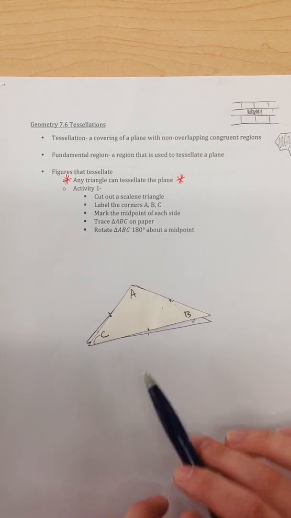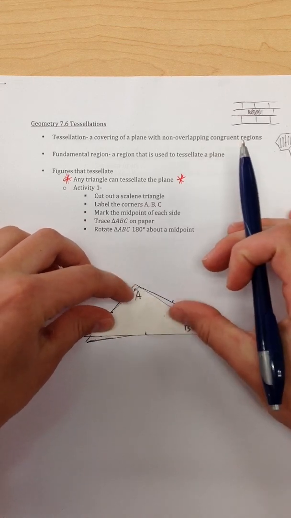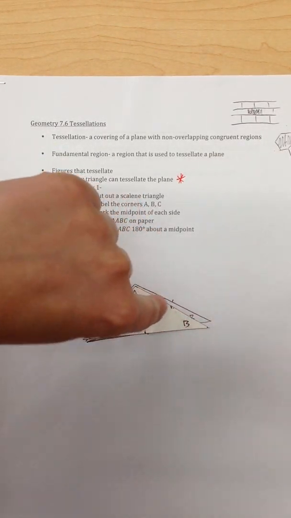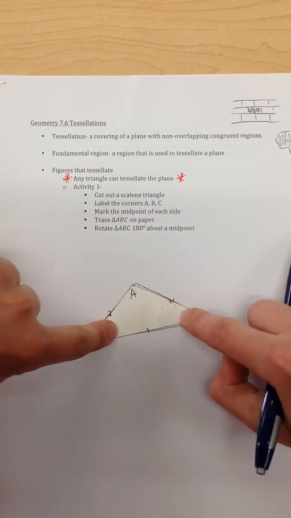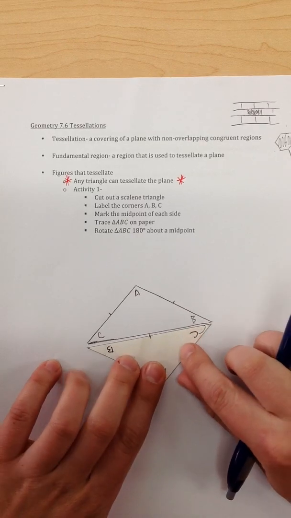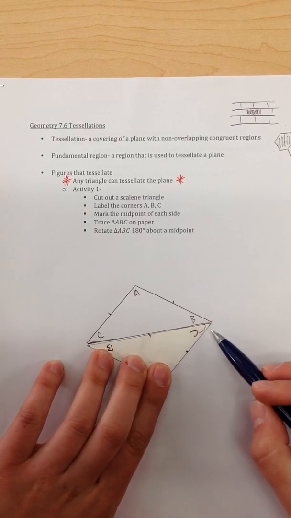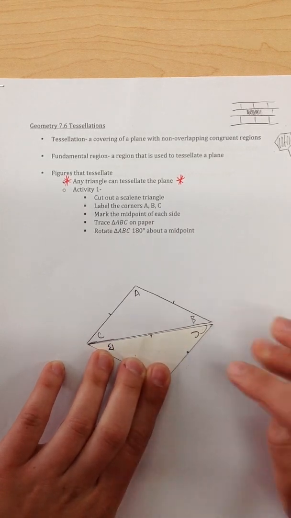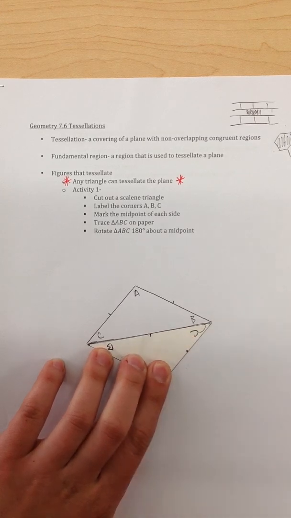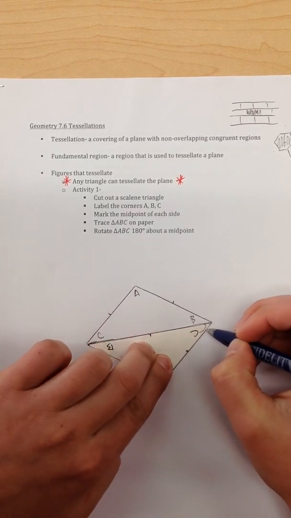So I'm going to pick this bottom side's midpoint here, so C to B, and when I rotate 180 degrees, it's basically flipping it completely around. So I'm just going to turn it around that midpoint. Now my midpoints should still match up with each other, and the ends of your triangle should match up as well. If you didn't get it marked exactly in the middle, you can also just line up the ends of your triangles and then trace around that one.